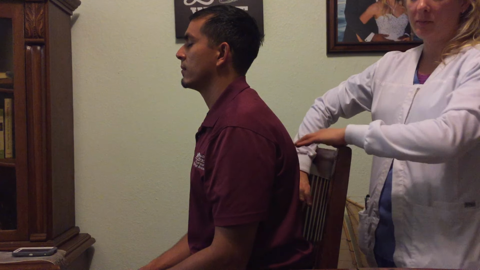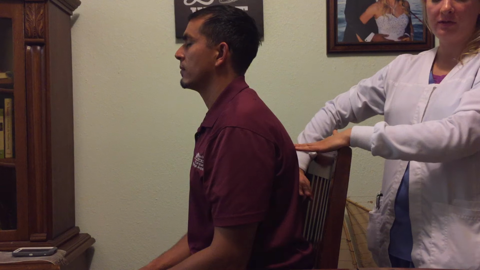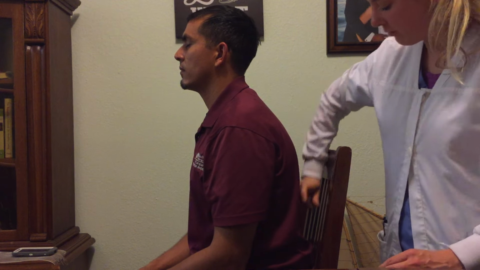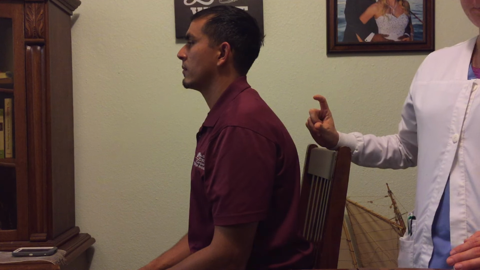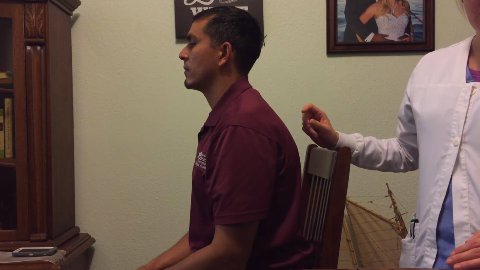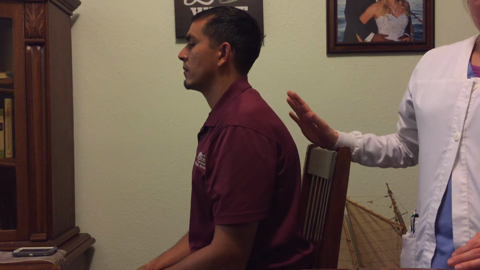Now I'm going to mark the same spot where it changes to dullness, and I'm going to measure that, and it should be about 3 to 6 centimeters. And this would be the diaphragmatic excursion.